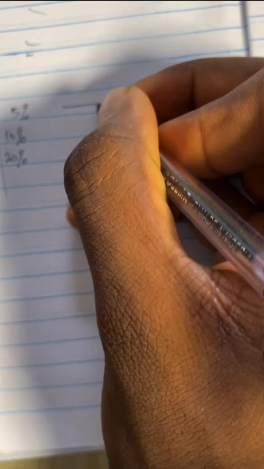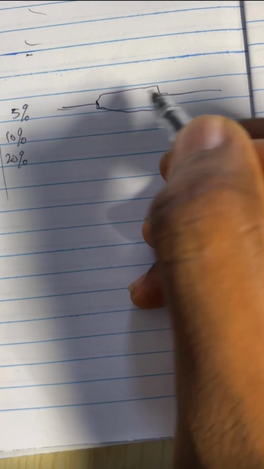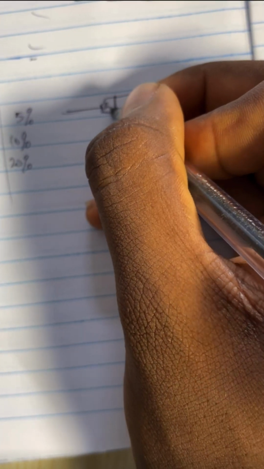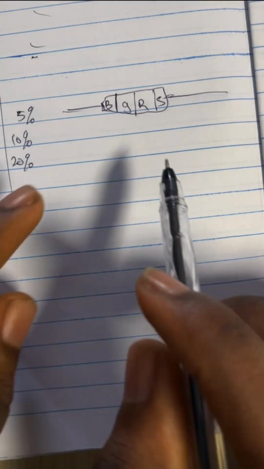Let's take, for example, a resistor. Let me just draw a simple resistor. So let's say this is our resistor. It's always divided into 4 segments, so we have 1, 2, 3, 4. These 4 segments are 4 different colors. We can have black, then green, then red, then silver. So they're always 4 different colors.